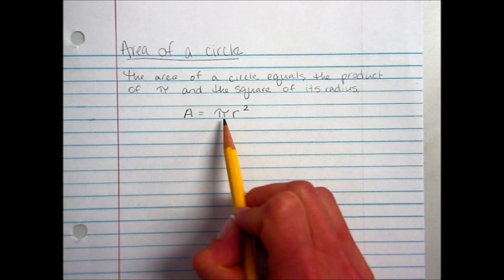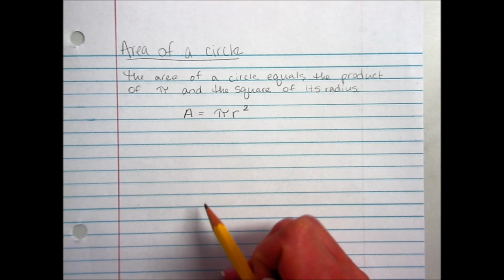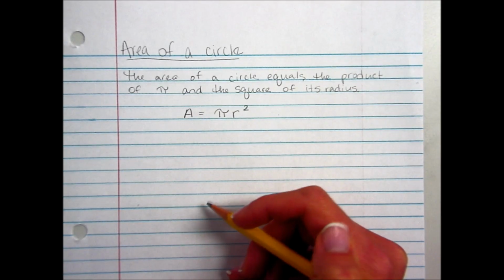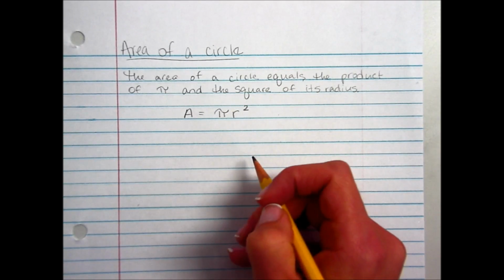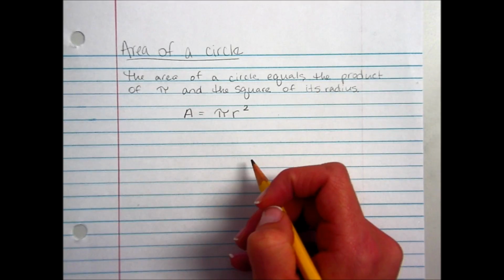And remember, when we have variables right up against each other, that means multiply. So as we find the area, we'll continue to use this formula, and when we use pi, we'll use the estimate of pi, which is 3.14.